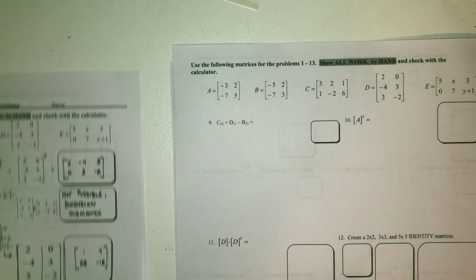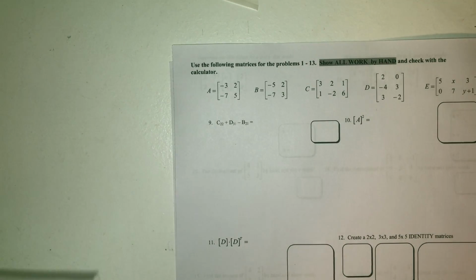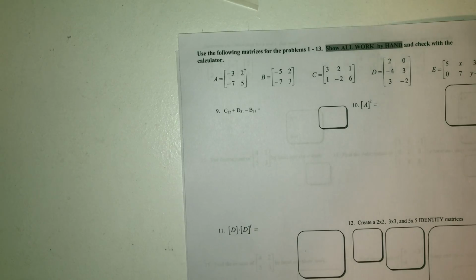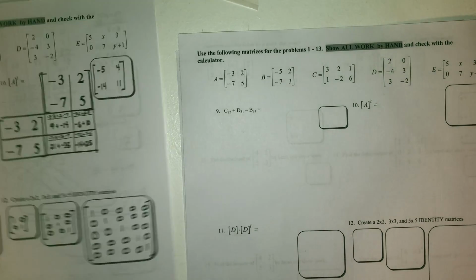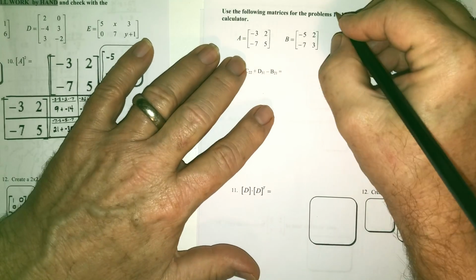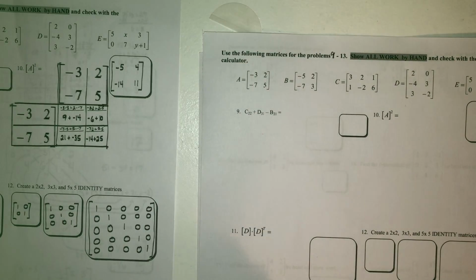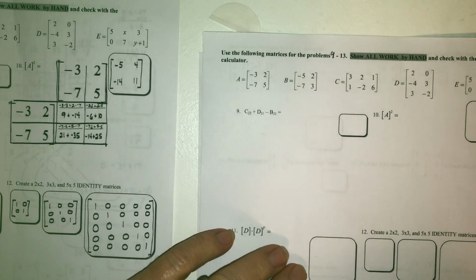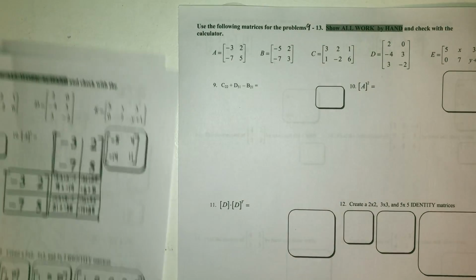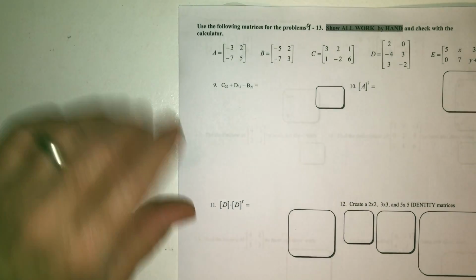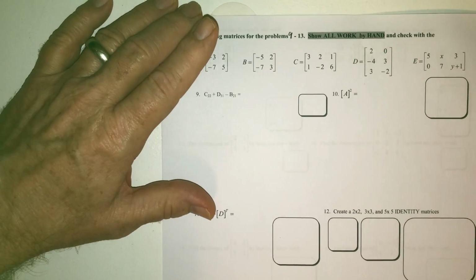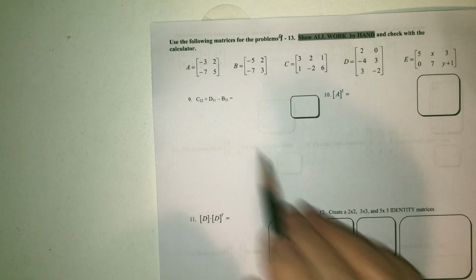Next, it says use the following matrices for problems 9 through 13 is what it should say. Let's make that a 9. Show all work by hand and check with the calculator. So we're going to check that work with the calculator, and we're going to do it by hand first.